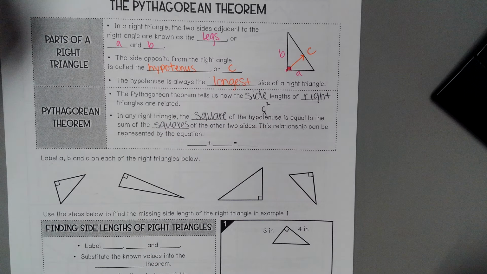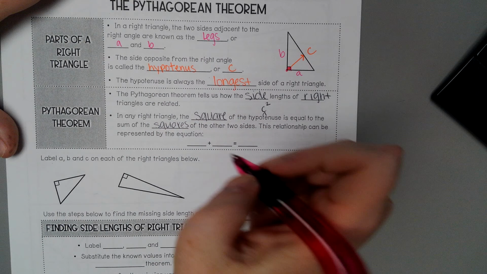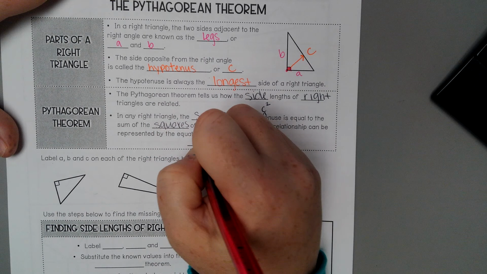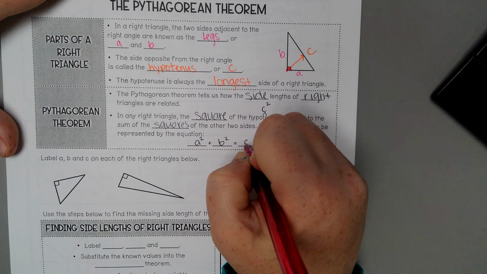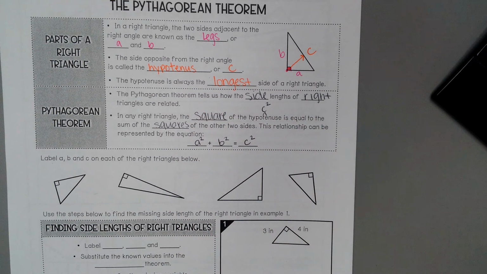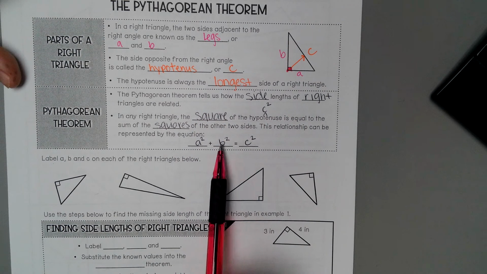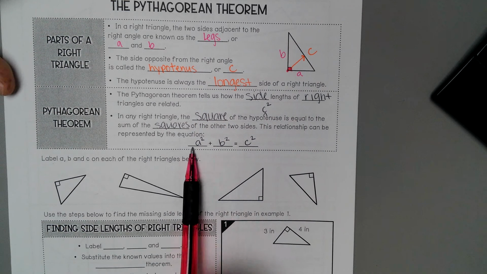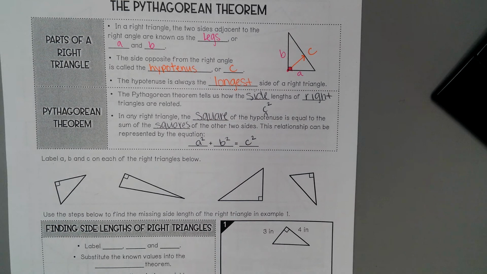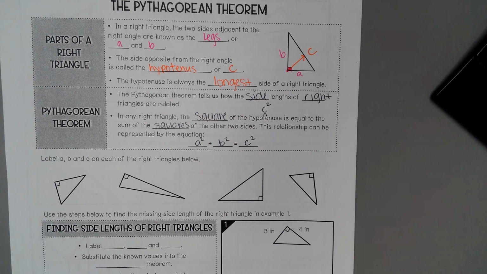The relationship can be represented by the equation a squared plus b squared equals c squared. Sometimes you will have c and you'll have one of your legs and you'll be missing the other, so you have to be able to solve the equation. And we've been working with solving equations all year long, on and off, throughout different parts of every unit.